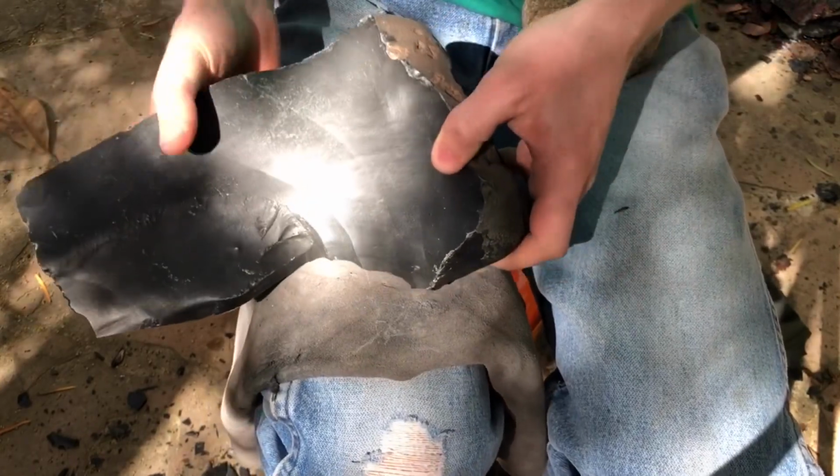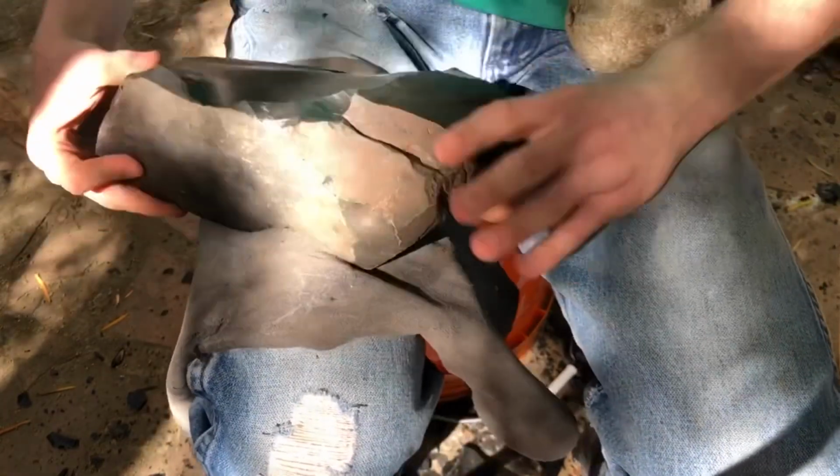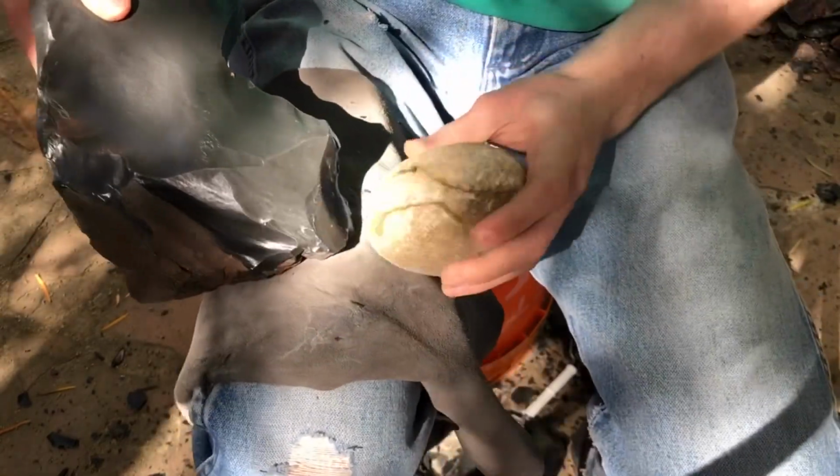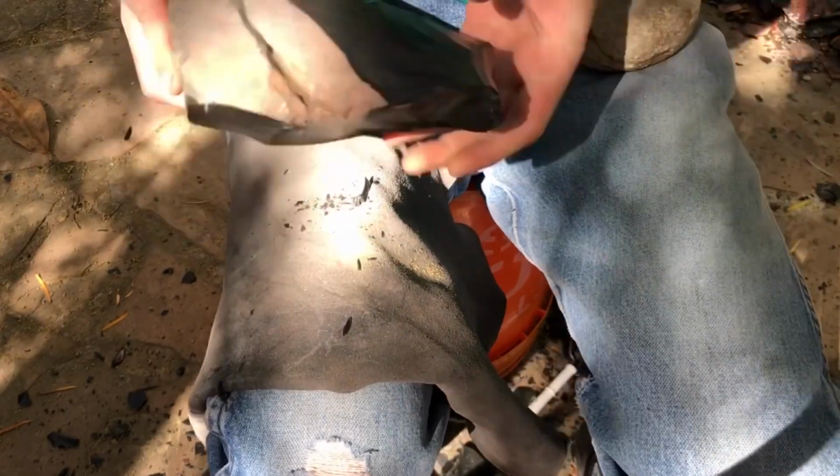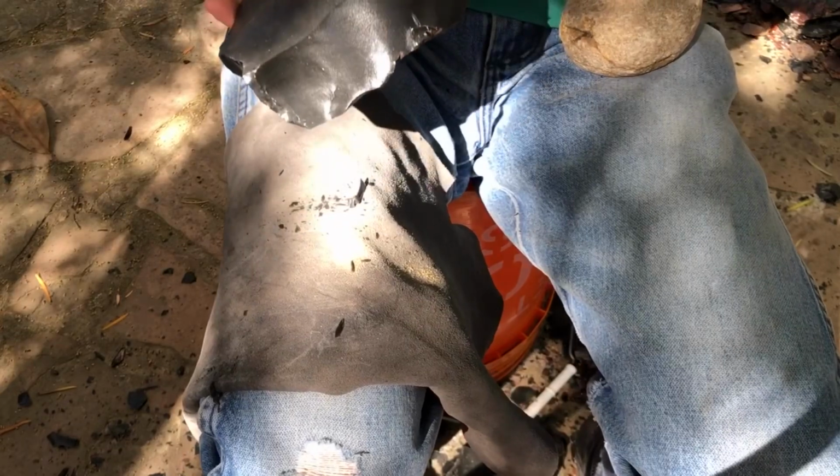Well, let's just test this cortex over here and see if it's good. Yeah, it doesn't seem like there's a, you can see it there. There's a small crack there, like I said.